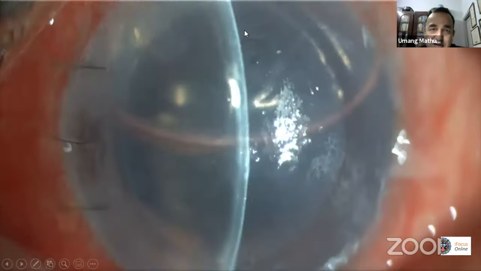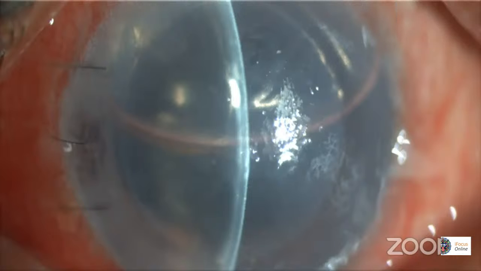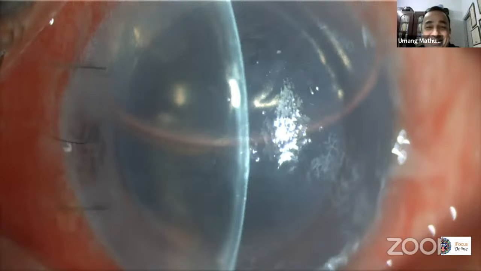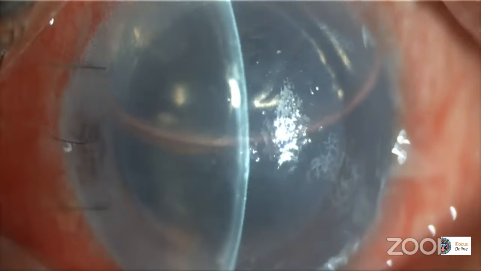So this is a situation, immediate post-op. Can one of the participants, Dr. Arushi, tell me what this would be? Arushi, you there?